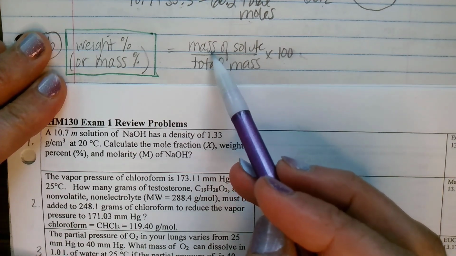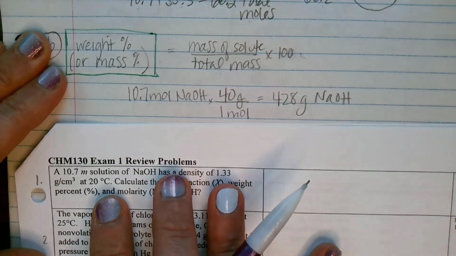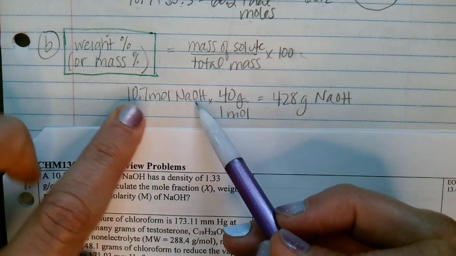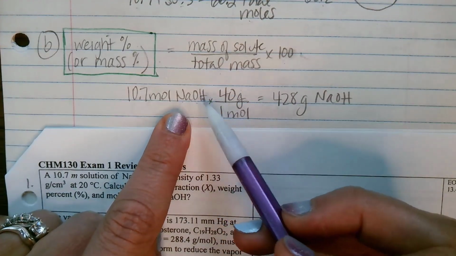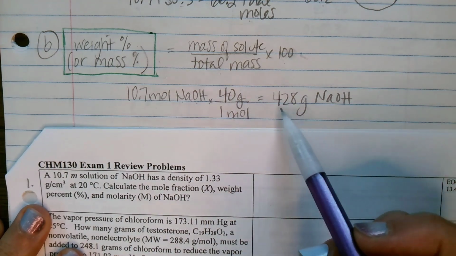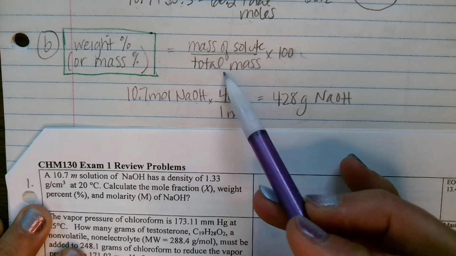So if I look at that solute, I was told 10.7 moles of NaOH. Well, if I know moles of NaOH, I can get to grams of NaOH. So I'm just finding the molar mass, 1 Na, 1 O, 1 H. It's about 40 grams. So moles to grams. So I now know the top part, the mass of the solute. Now I need to find the total mass.